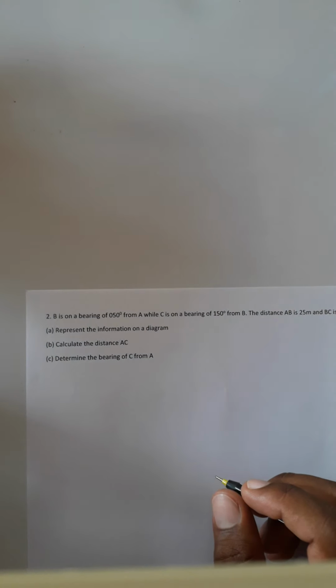Alright, let us look at another example. B is on a bearing of 50 degrees from A, while C is on a bearing of 150 degrees from B. So here we have two sets of bearings. Okay, let us move to the question. Represent the information on a diagram. So what we need to do is to represent the information on a diagram.